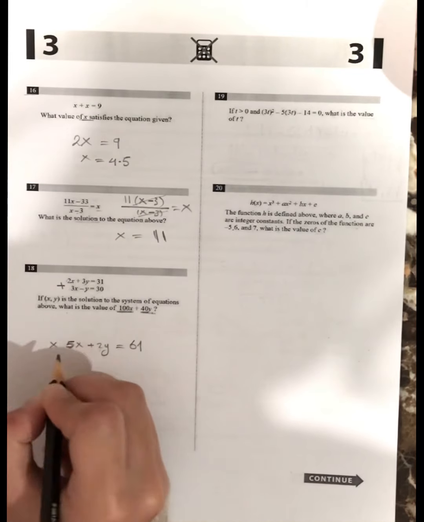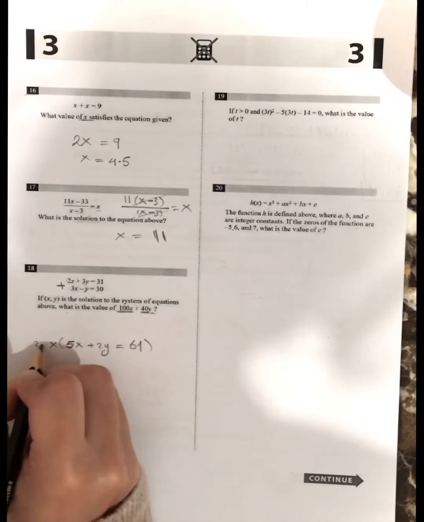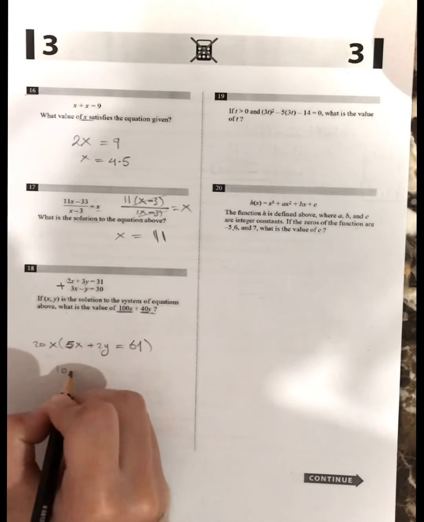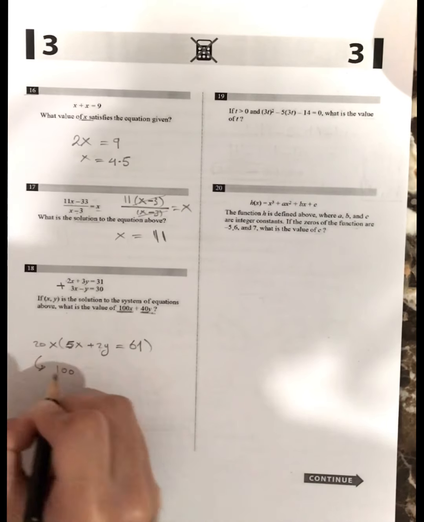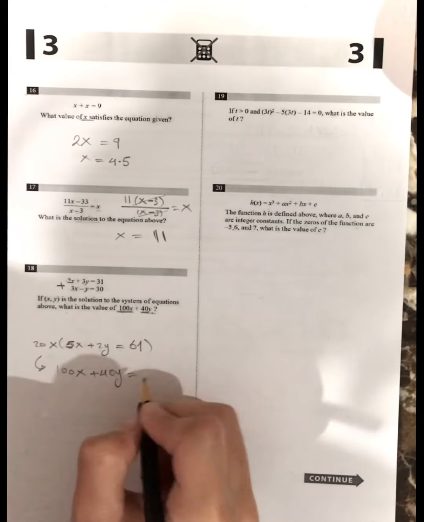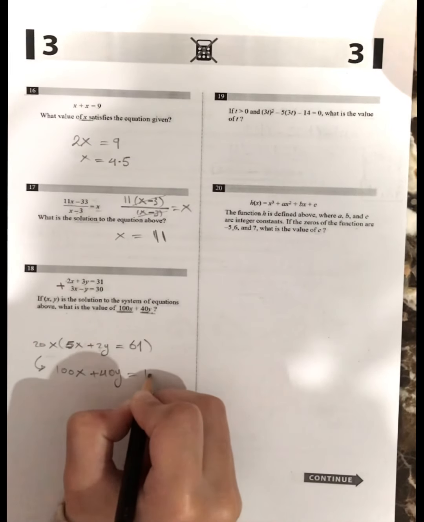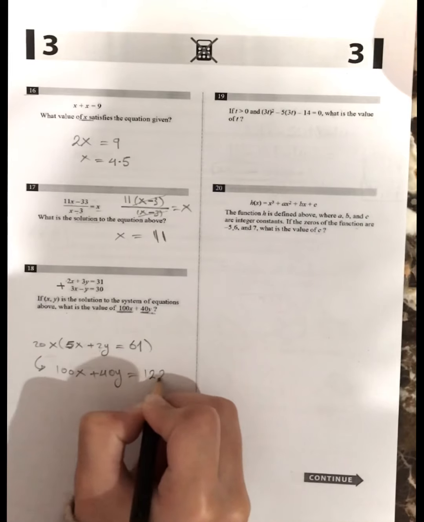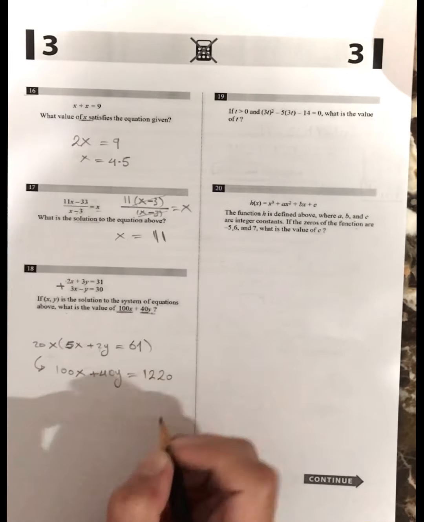So multiplying all of these terms by 20, we will get 100x plus 40y, and this 61 is going to be 1220. How did I do it?